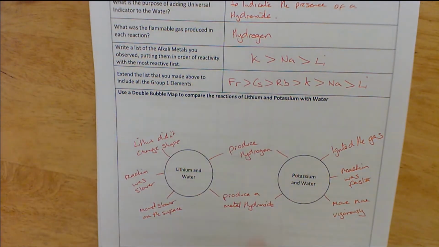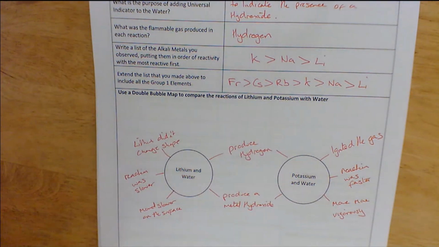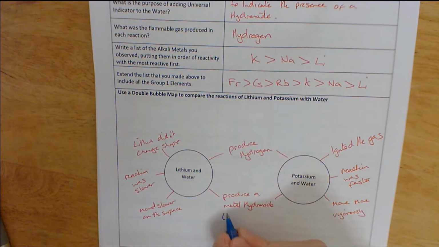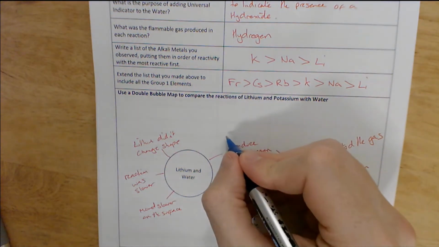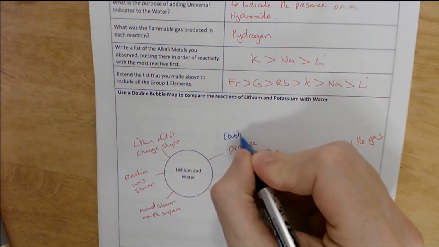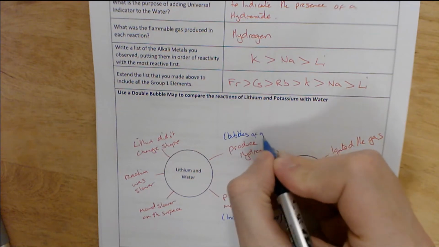Now, what we could also say, they produced a metal hydroxide, so we could also say the indicator turned purple for both. They both produce hydrogen, so there were bubbles of gas produced for both.